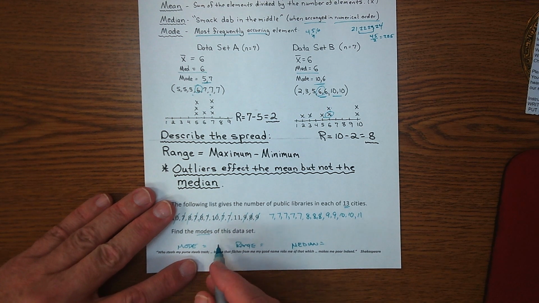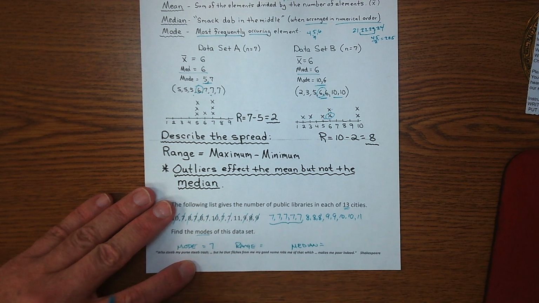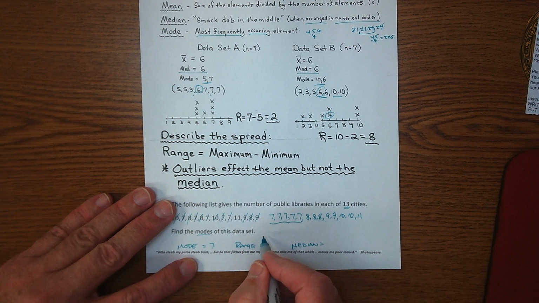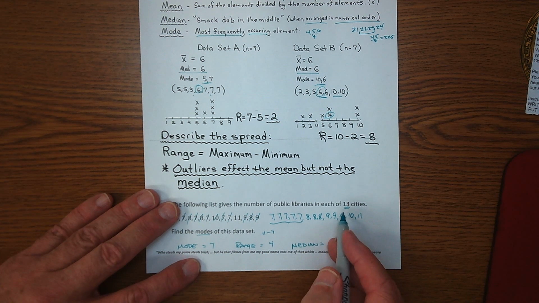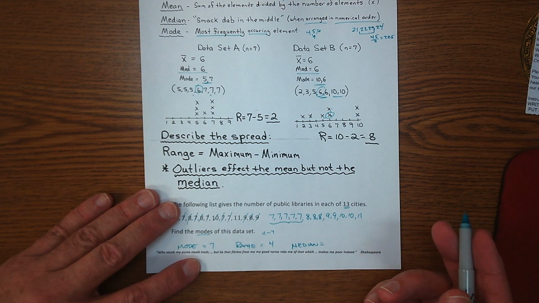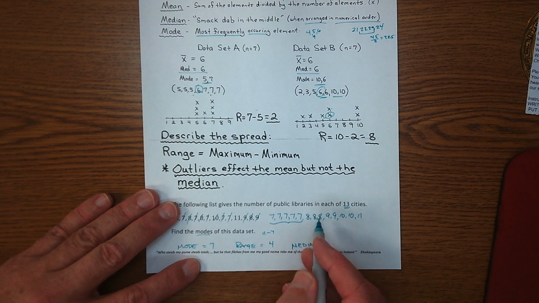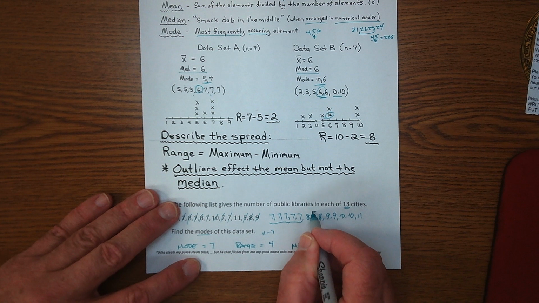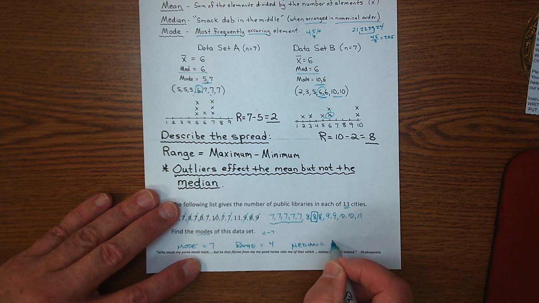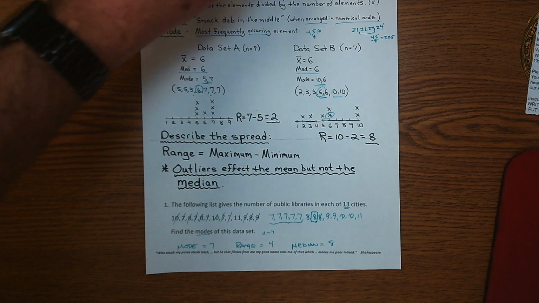Okay, so which one occurs most often? The most often occurring number is 7. It occurs 5 times. That's my mode. My range is my highest number, which is 11, minus my lowest number, which is 7. It gives me a range of 4. My median, because we have 13 numbers, half of 13 is 6.5, so it's my 7th number, basically. So 1, 2, 3, 4, 5, 6, 7th number up. 1, 2, 3, 4, 5, 6, 7th number down. This is my median right here. My median is 8. So not too terribly bad to find those.